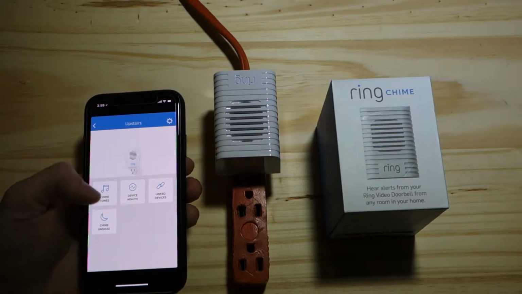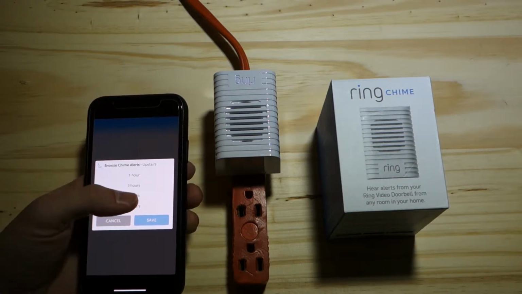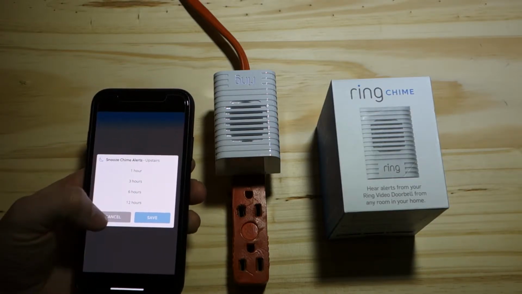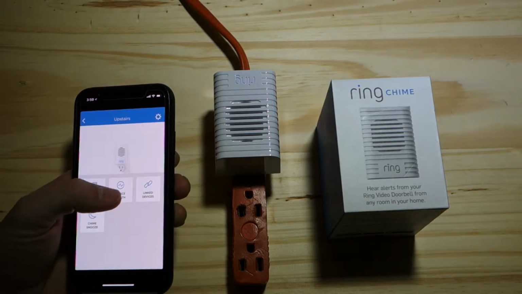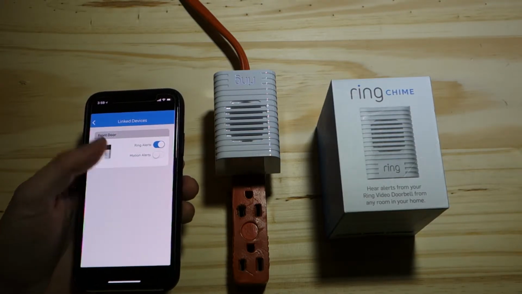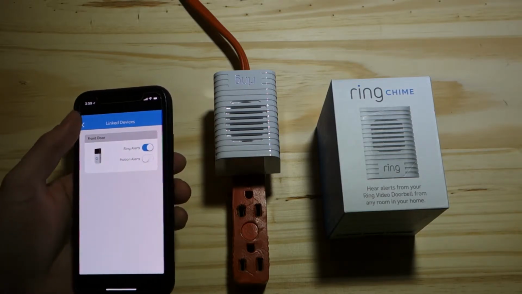So if we go to Chime Snooze, you can see that you can snooze the chime for a certain number of hours. So if you don't want the chime going off, that's an easy way to do that. If we go to link devices, I believe that'll take us back here to where we were before, which is just showing that the Ring Video Doorbell 2 is linked to the chime.